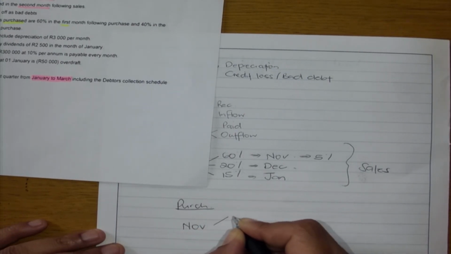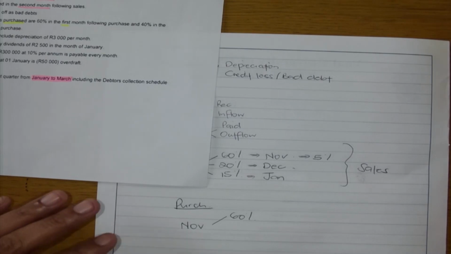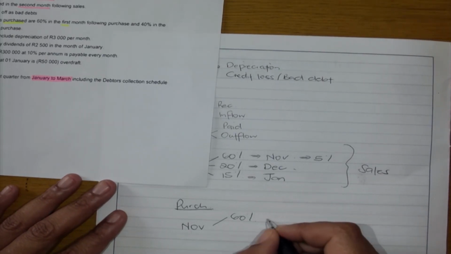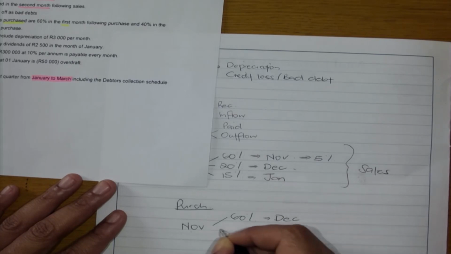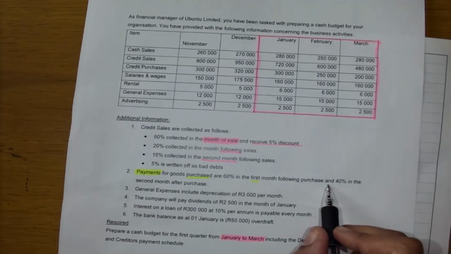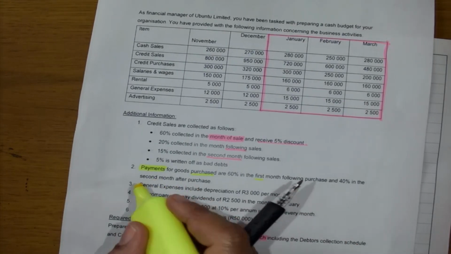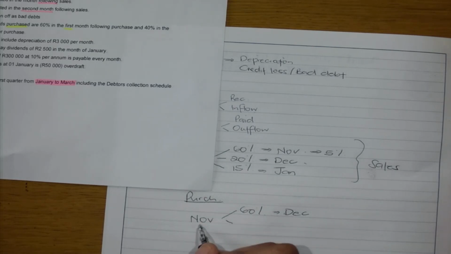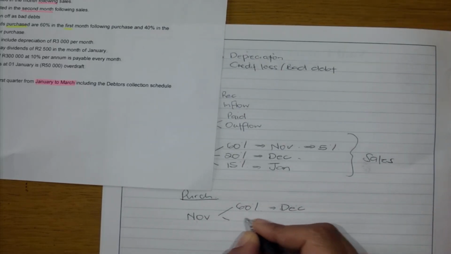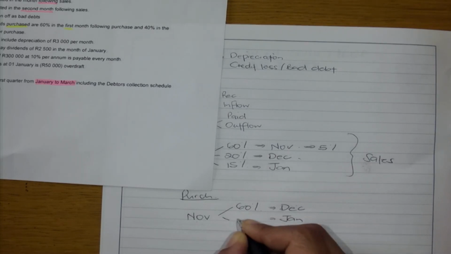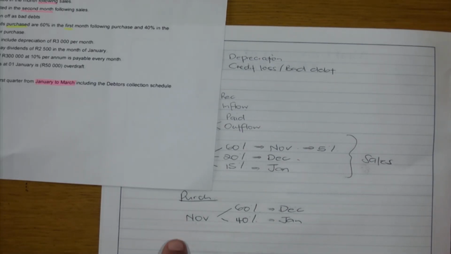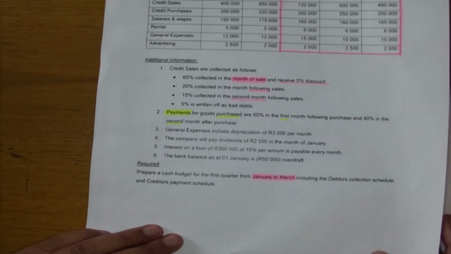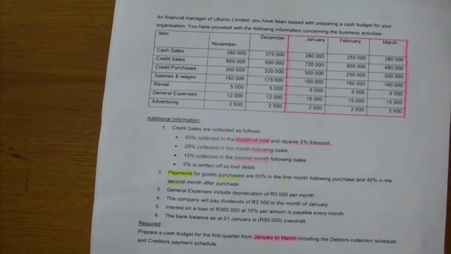So they say 60% is in the first month following. Now the month of sale is November. The first month following will be December. And then the question continues and it says, and 40% in the second month after the purchase, right? Second month purchase is November, first month is December, second month will be January. So this is how we are going to allocate our purchases, right? So for all of them, 60% the next month, 40% the month thereafter.